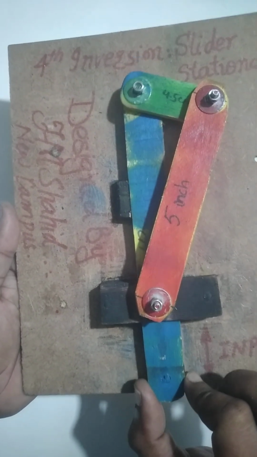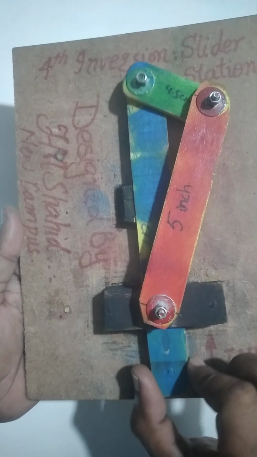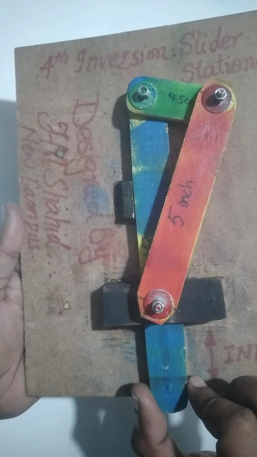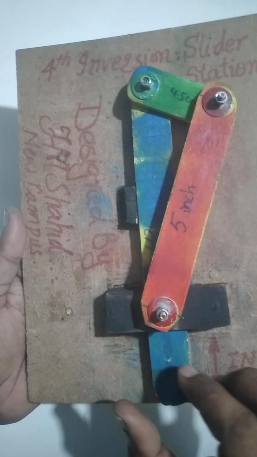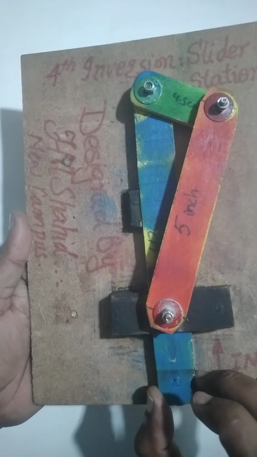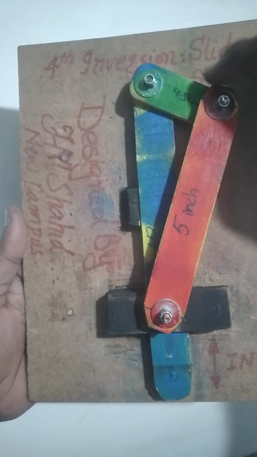This is the inversion which is used for a hand pump mechanism, and this portion sucks the water from underground, and here we install the handle in the extended position, and the movement is like this in the hand pump.